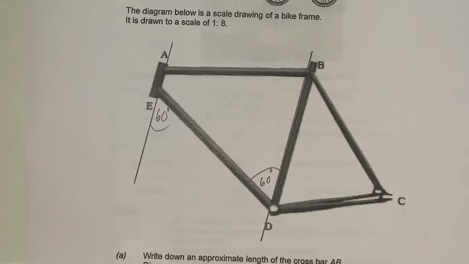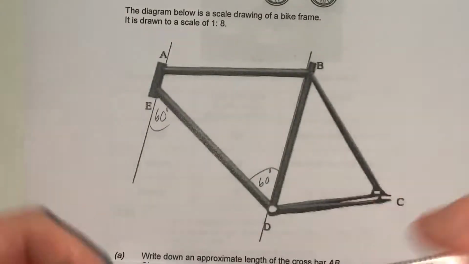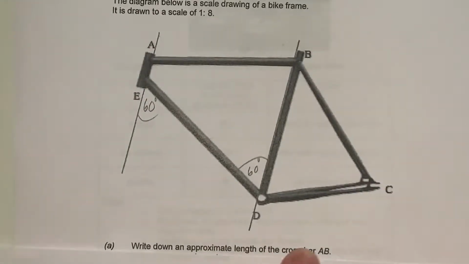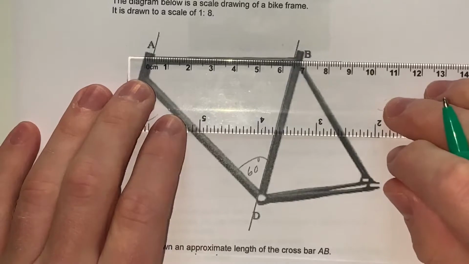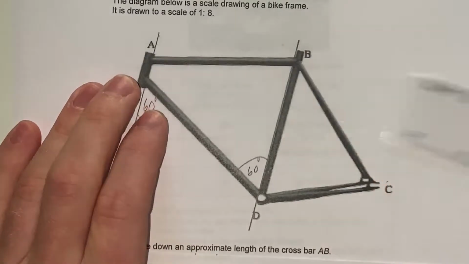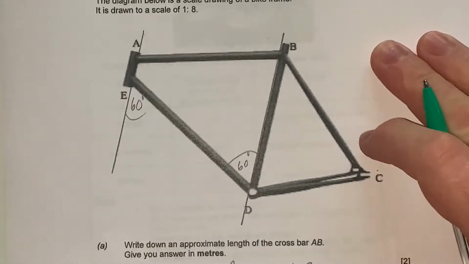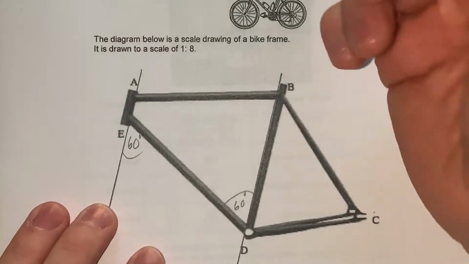Okay guys, this one here says that it is drawn to scale. So if it is drawn to scale, you are going to need your ruler. Write down the approximate length of AB. So the first thing you'll have to do is measure it, and as you can see, it is 7 centimeters. Obviously on yours it might be slightly different if it's been printed down.